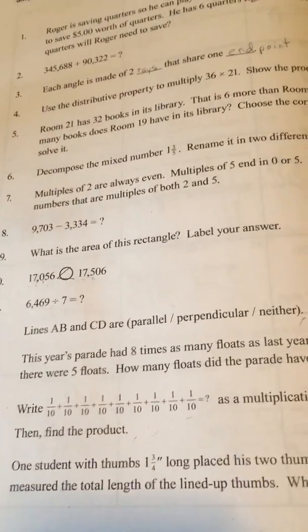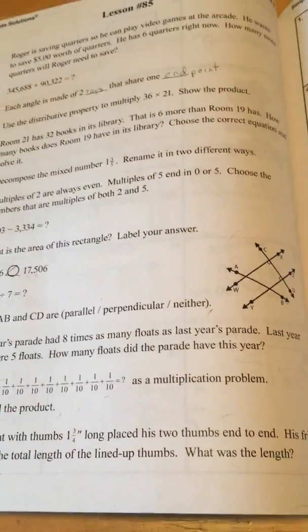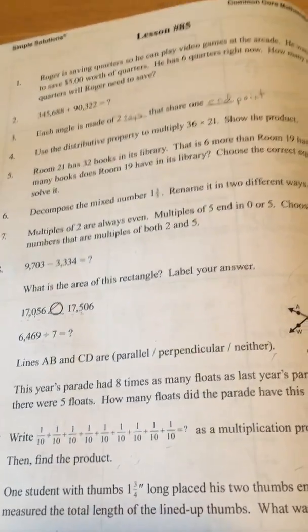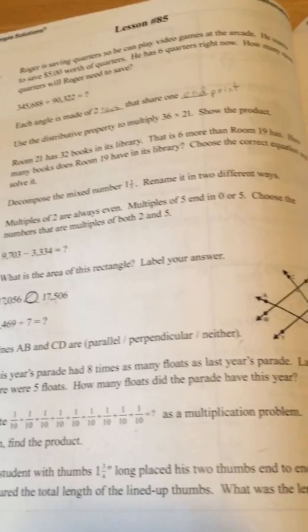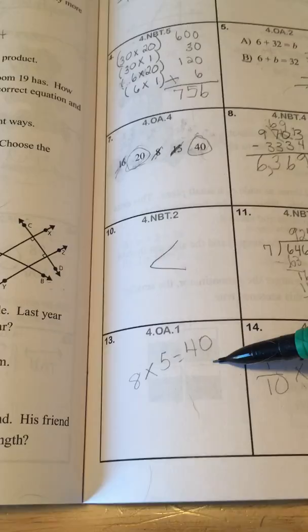This year's parade had 8 times as many floats as last year's. Last year they had 5. So 8 times 5 is how many floats they have this year. So 8 times 5 is 40.